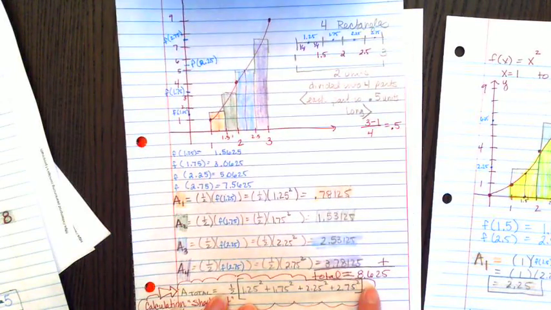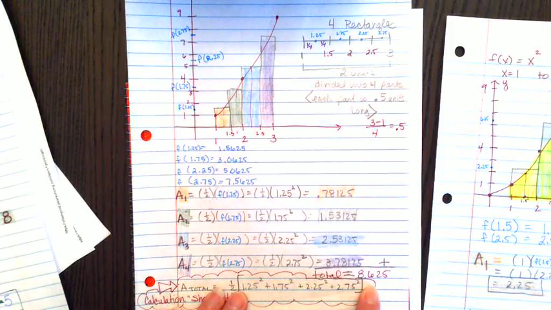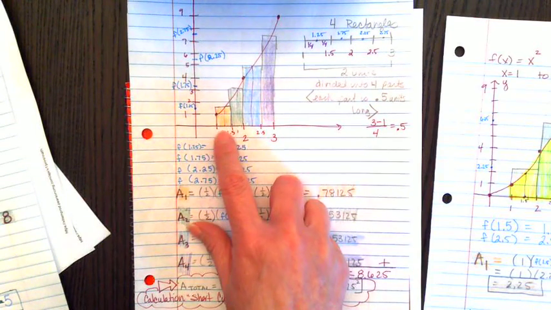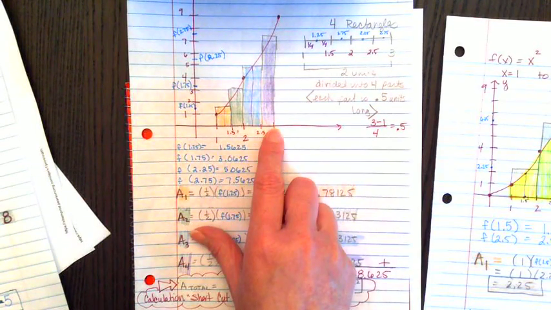8.625 units. What we eventually move into is using the limit of the sum of all of the rectangles, where the number of rectangles is approaching infinity.